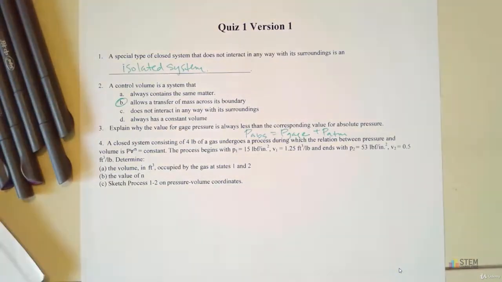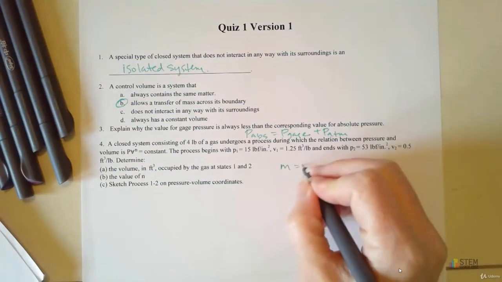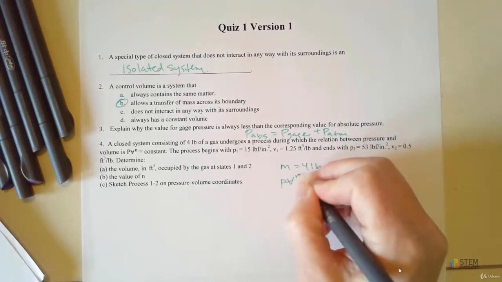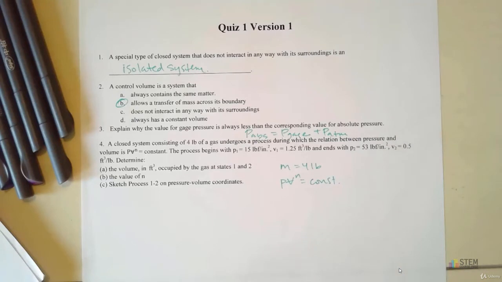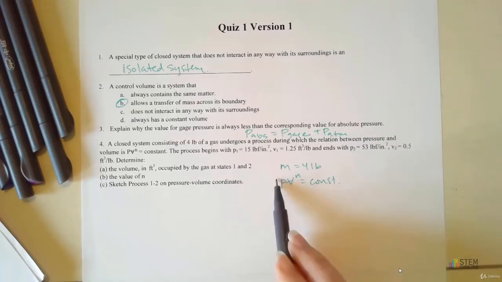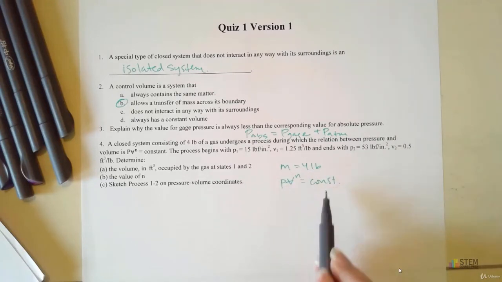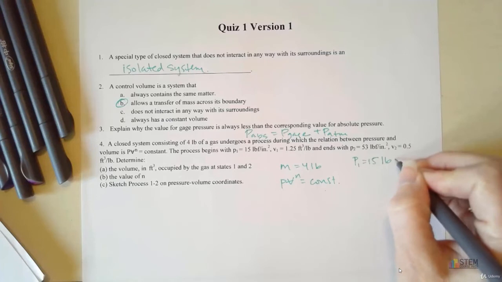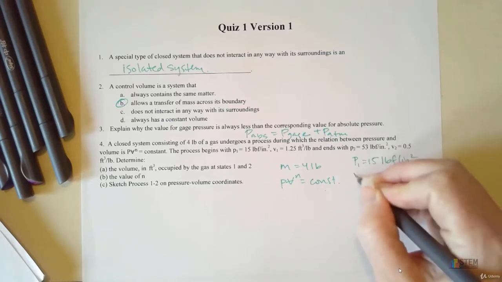So let's see how to work through this problem. First of all, we know that mass is 4 pounds. We know this relationship here: pressure times volume to the power of N equals a constant. And we also know our initial and final conditions, which will be important.